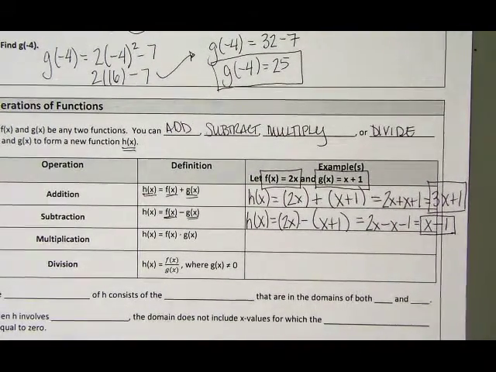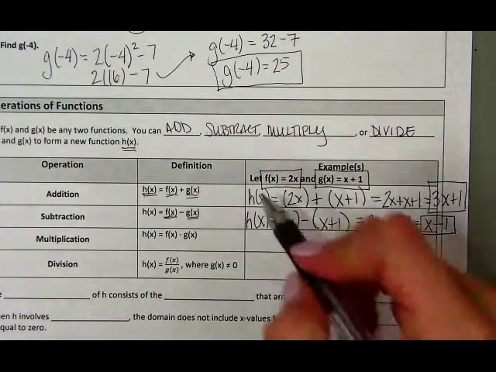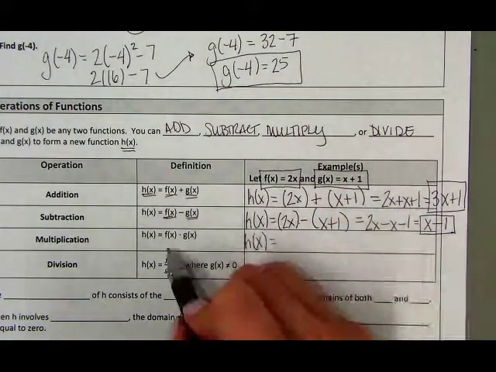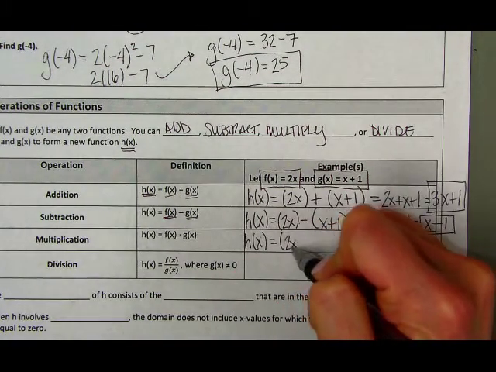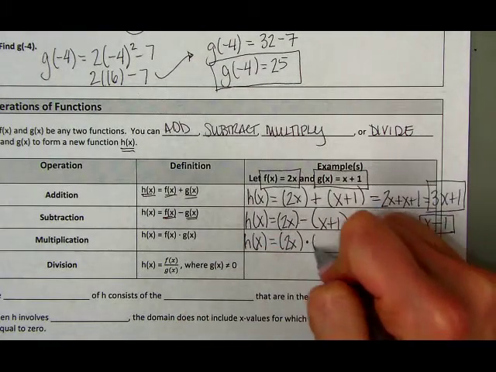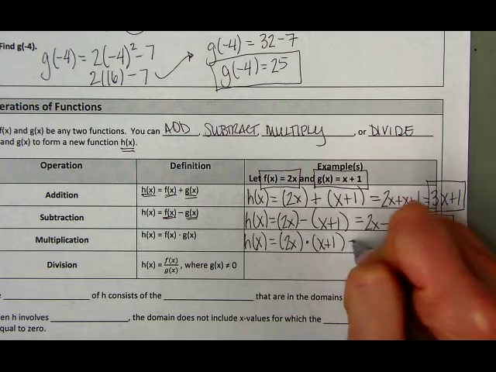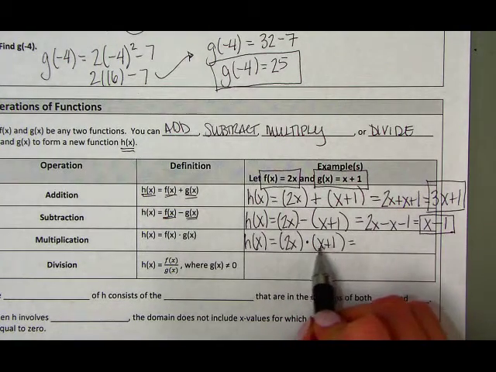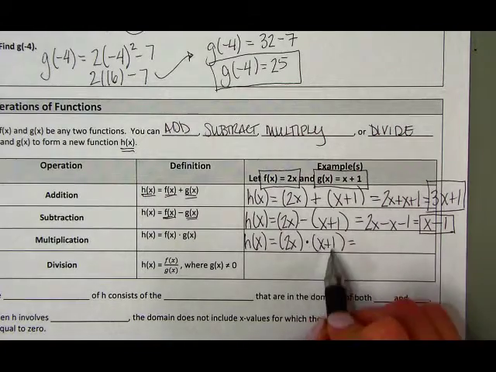The next one, multiplication, I'm going to keep doing the same thing I did with addition and subtraction, same kind of form, except I'm going to be multiplying in between. So my new function, h of x, is equal to f of x in parentheses, so that's my 2x, times g of x, which is x plus 1. Because I'm adding, I have an operation going on in here, so I'm going to keep that in parentheses.